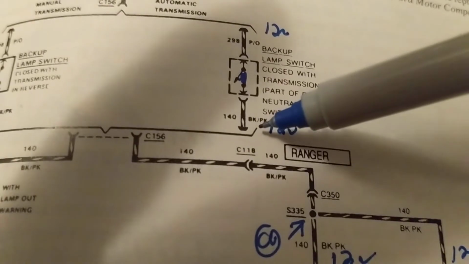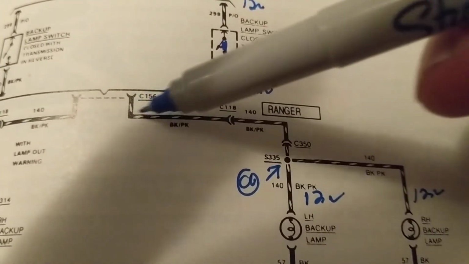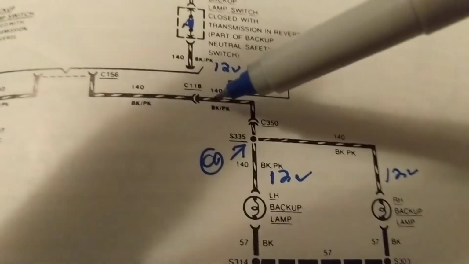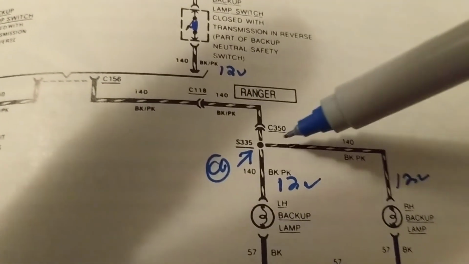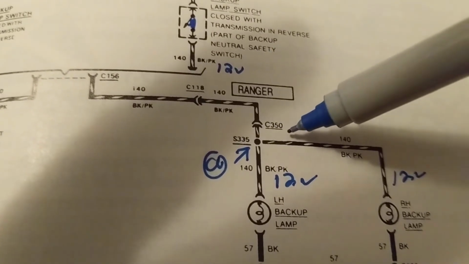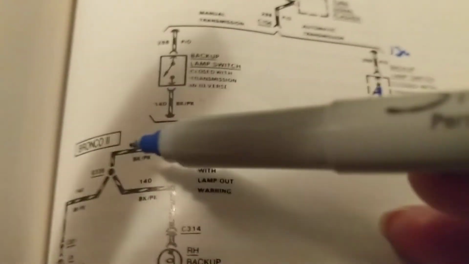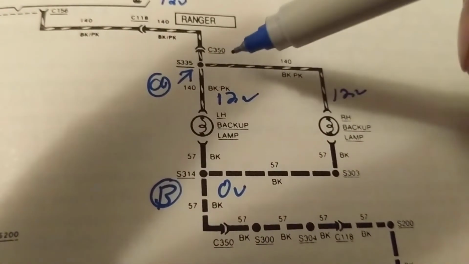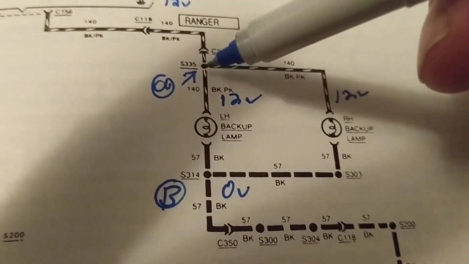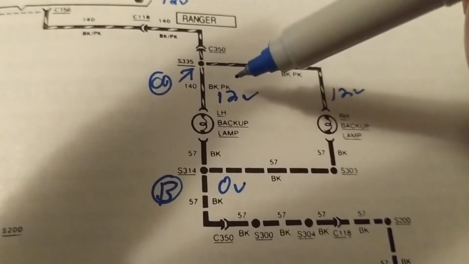Anyway, black and pink comes out here through this connector, C156, through another connector, C118, I believe, through another one, C350. The Ranger or a Bronco. If you're a Ranger, you have an automatic transmission. Now, we come to, again, a parallel circuit.